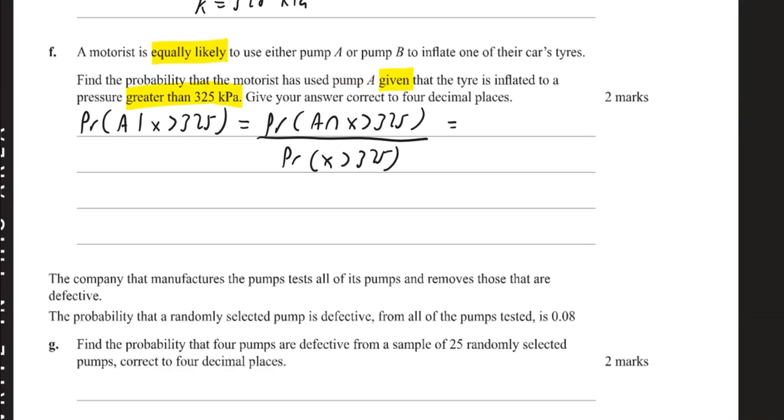So for the top part of the fraction, we can just do half, because we have a half chance of choosing A, multiplied by 0.308. To get that, you just use norm CDF 325 comma infinity, and then your mean and standard deviation. And the denominator is half again, times 0.308.